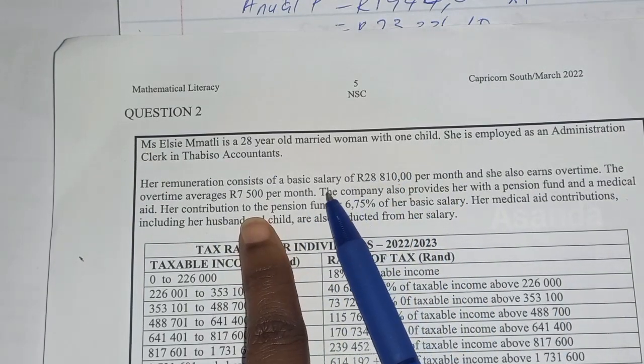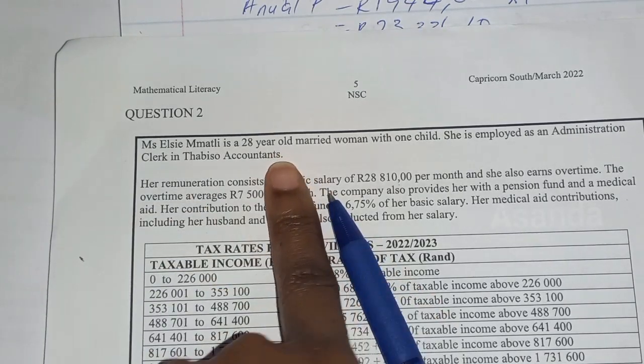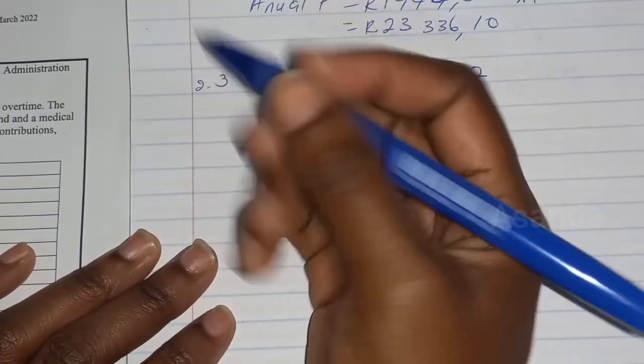Now, I just want to remind you that some questions will give you taxable income, so you don't have to start to add gross income. But in this case, we have to. So let's calculate the gross income of this person.